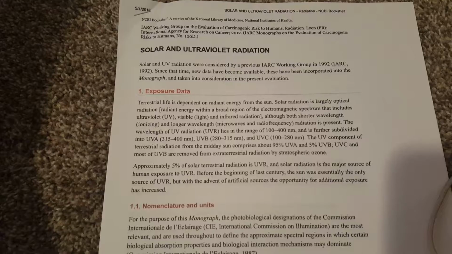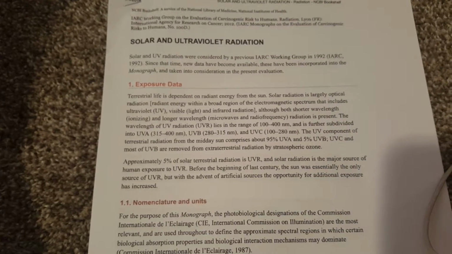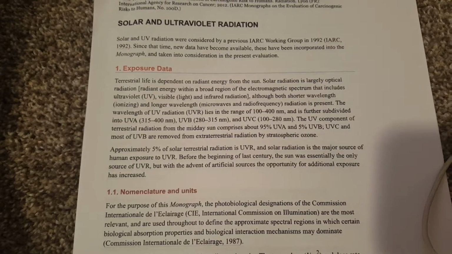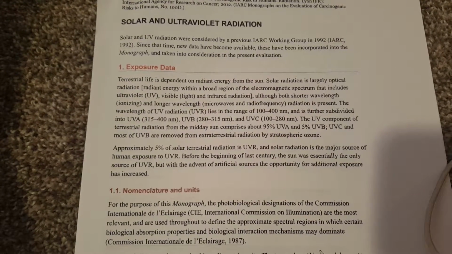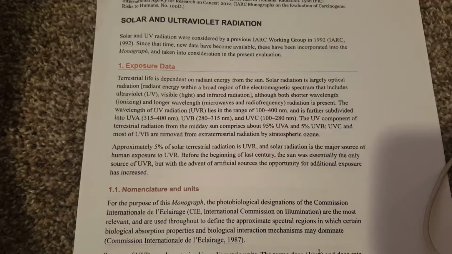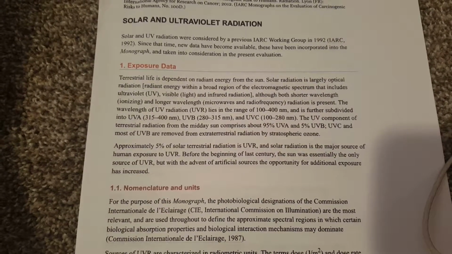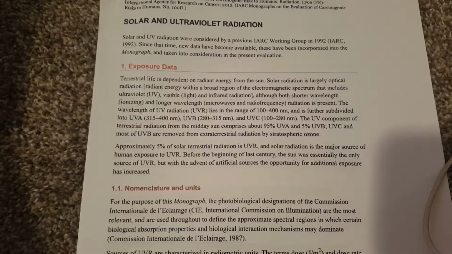Terrestrial life is dependent on radiant energy from the sun. Solar radiation is largely optical radiation, radiant energy within a broad region of the electromagnetic spectrum that includes ultraviolet (UV), visible light, and infrared radiation.